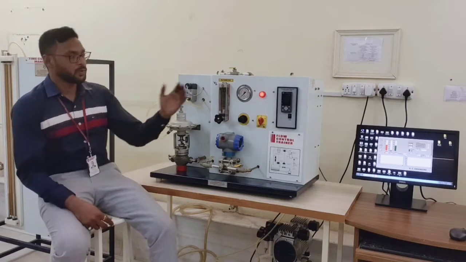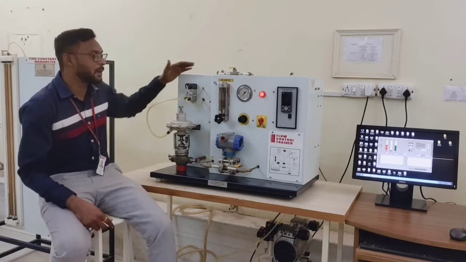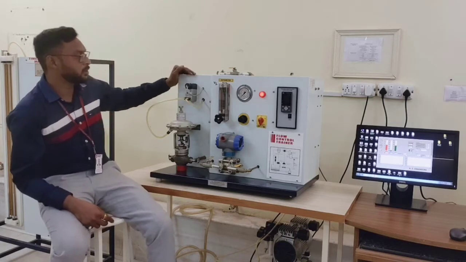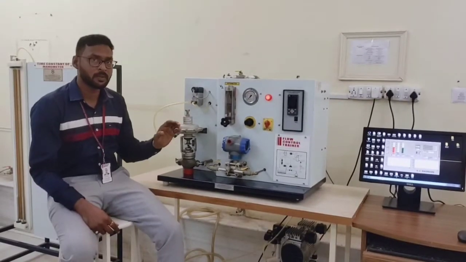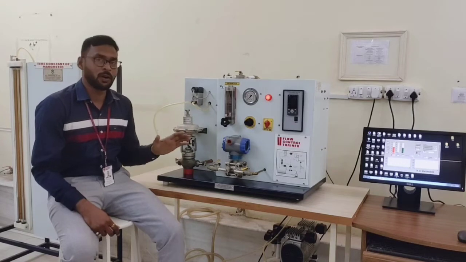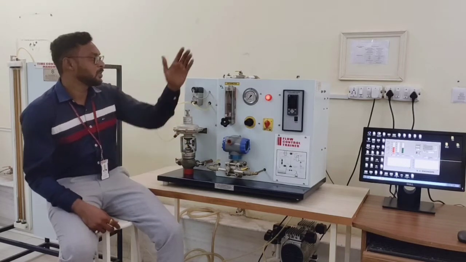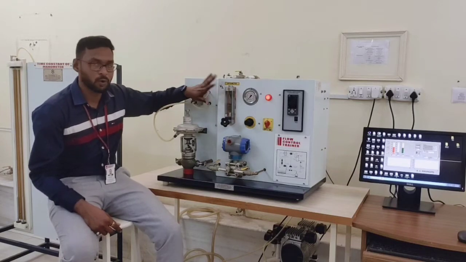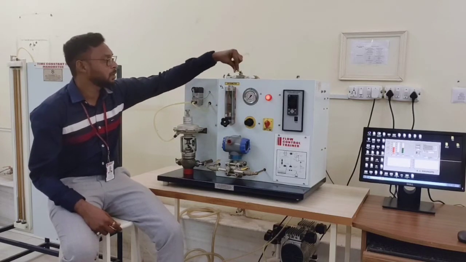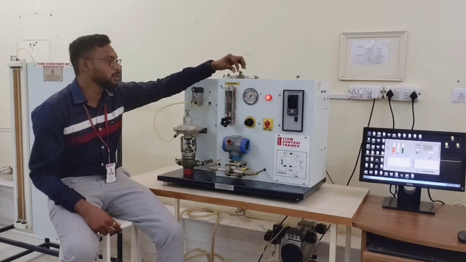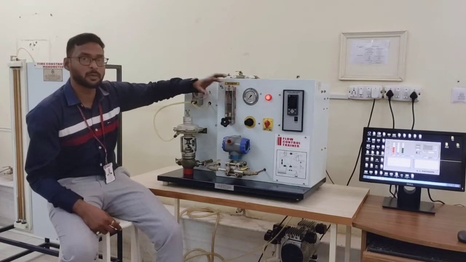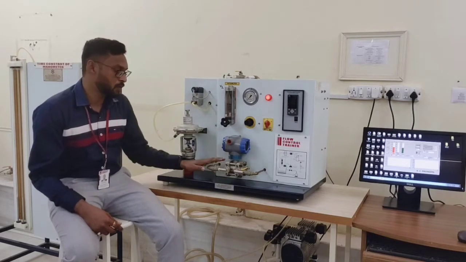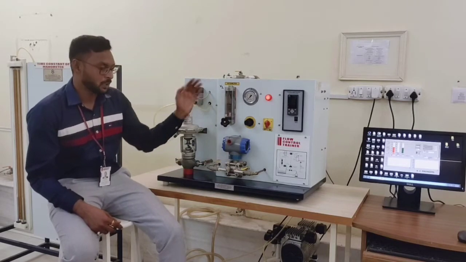Okay, so before we get into the experiment, let us see the parts in the equipment. First I will show the front view. In the front view, basically in this equipment we have 6 valves. This is valve 2, the rotameter, which we will use to control the flow, and we have valve 3 which we will use to make a disturbance in the process, and valve 4 and valve 5 which are connected to the water tank.